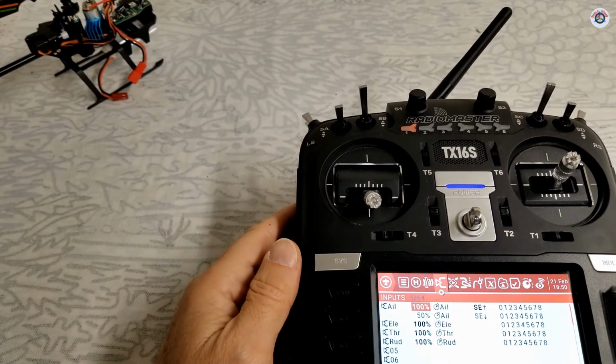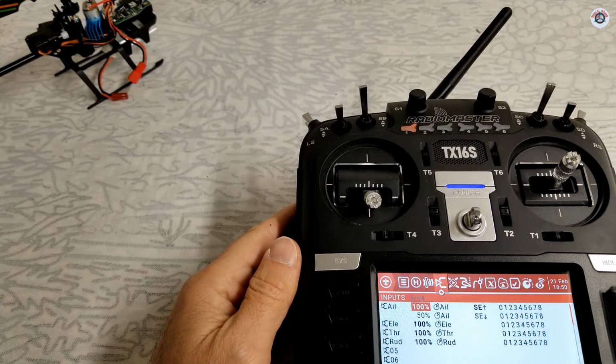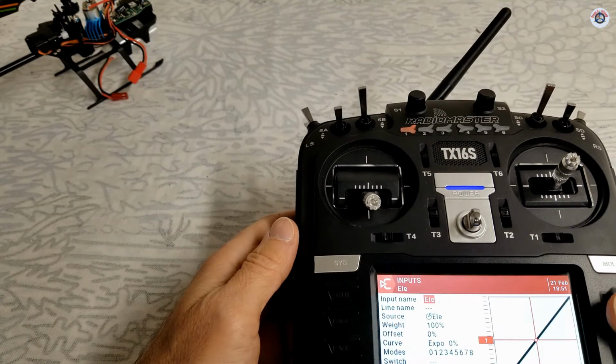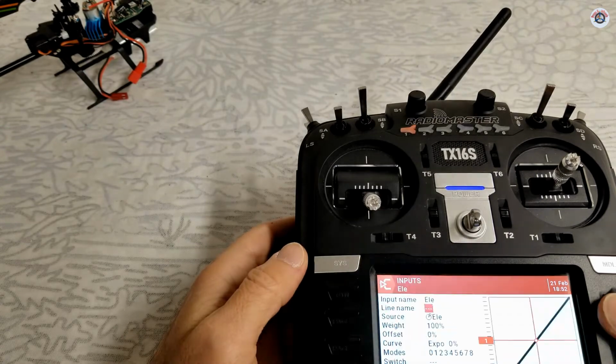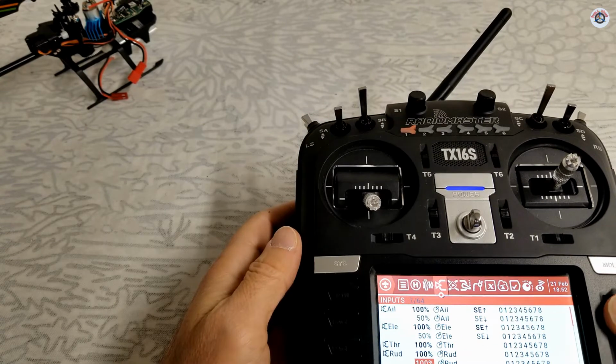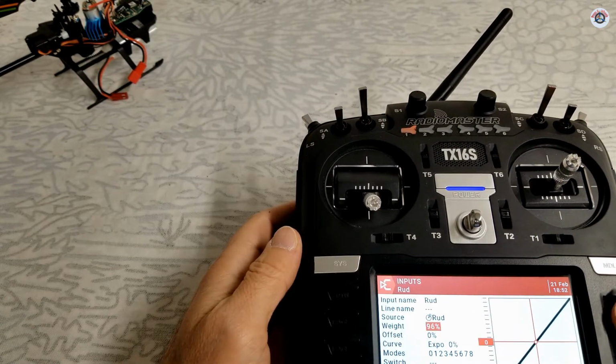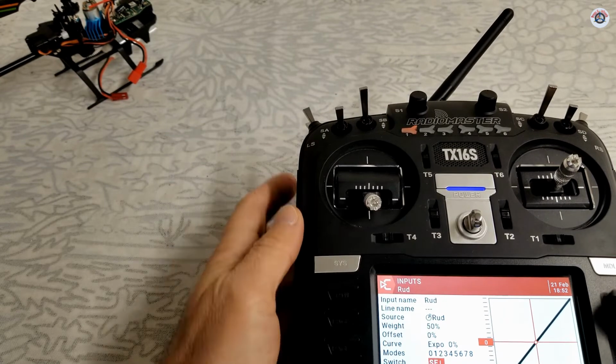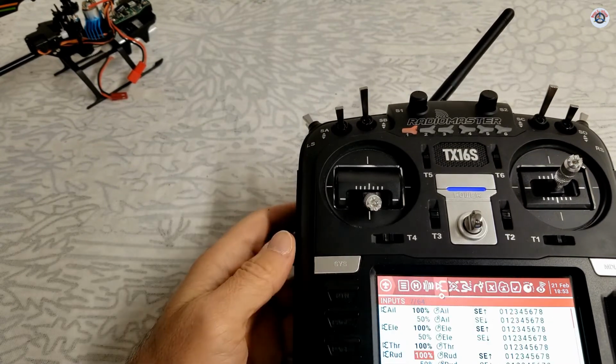And I'm going to do the same for the elevator and rudder now. And here we go. We have the 100% and 50% rates set for aileron, elevator, as well as rudder.